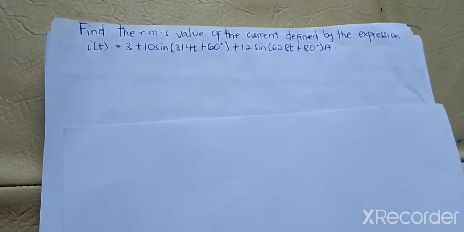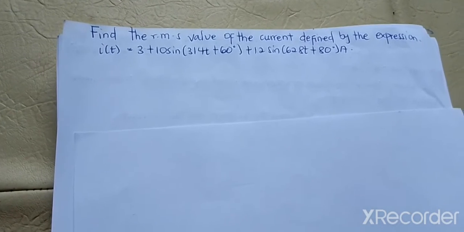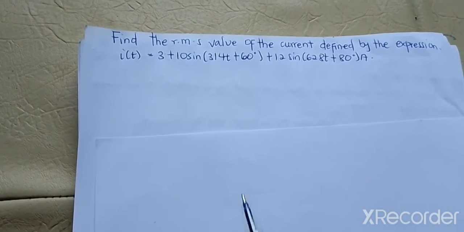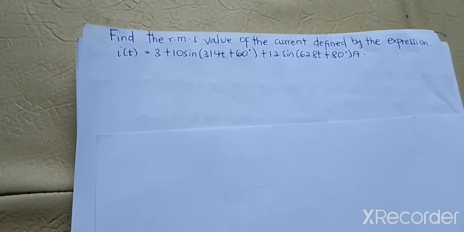Hello viewers, welcome back to another section of my tutorial. I have a problem in AC theory, and this is under finding the RMS value of an AC current or voltage.